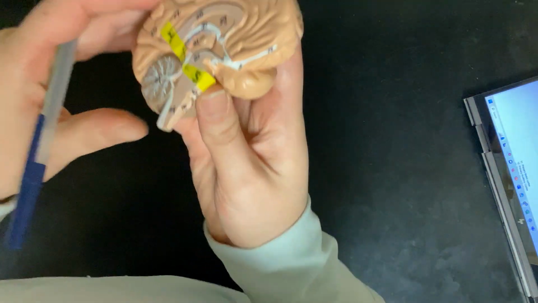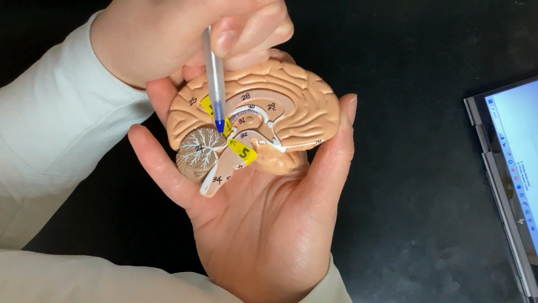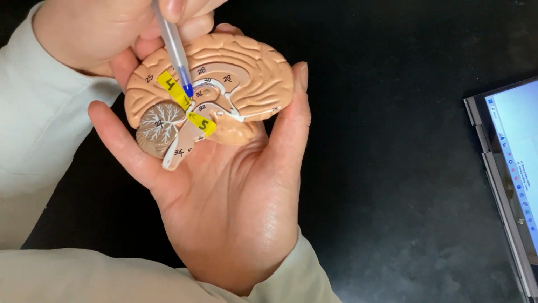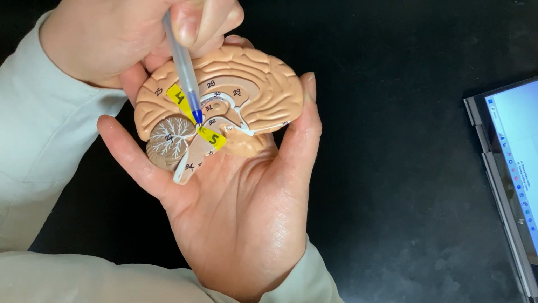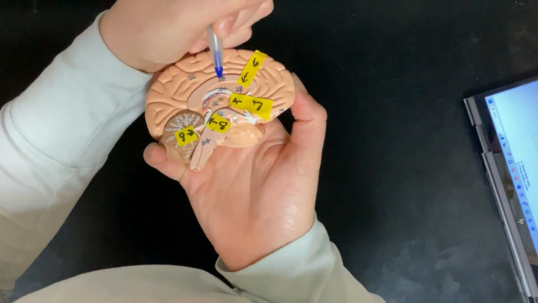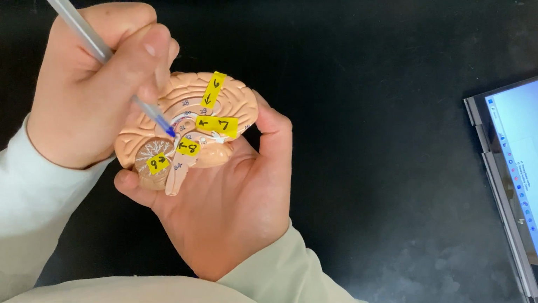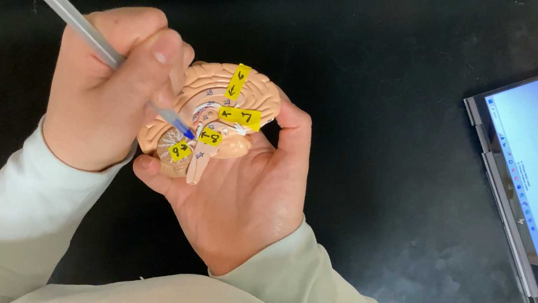Okay. 4 is pointing to right here, and then 5 is pointing to here. So again, 4, 5. All right, now for 6 is pointing here. 7 is pointing here. 8 is pointing here, and then 9 is pointing here.